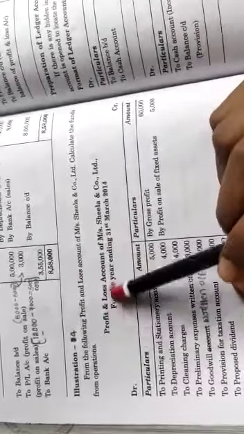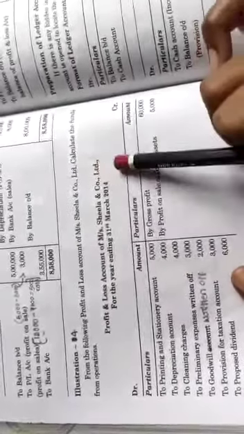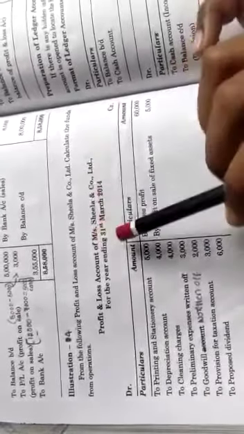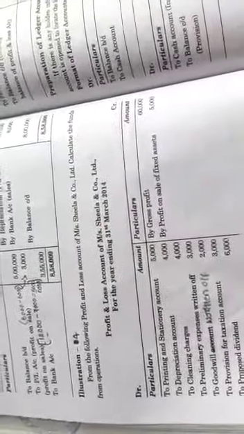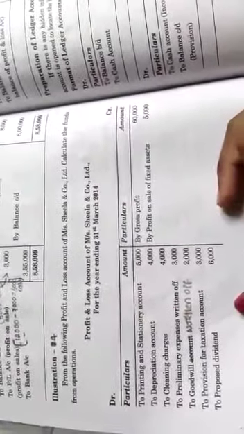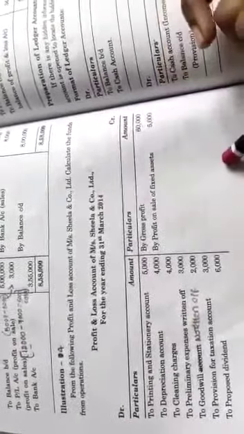So see the problem, profit and loss account of Messrs. Sheila and Company Limited for the year ending 31st March 2014. Here they have given the information, that is the end of this. So closing information they have given. So end of the year information they have given. So here we have all the items debited to profit and loss account and all the items credited to profit and loss account.